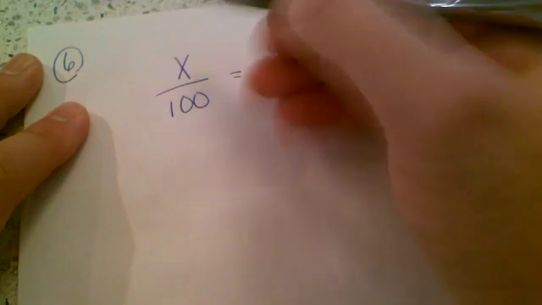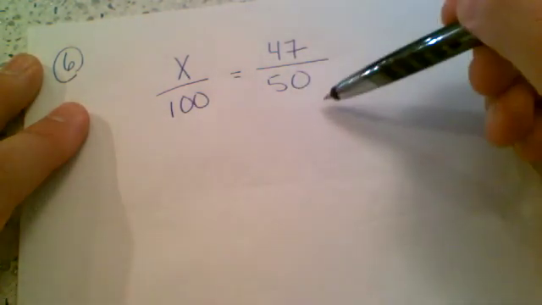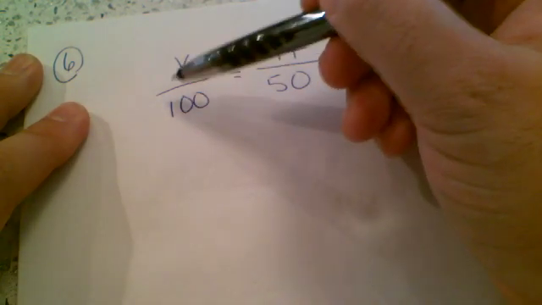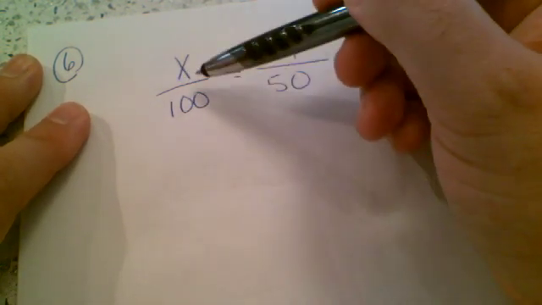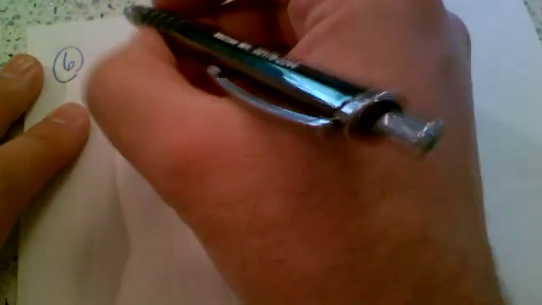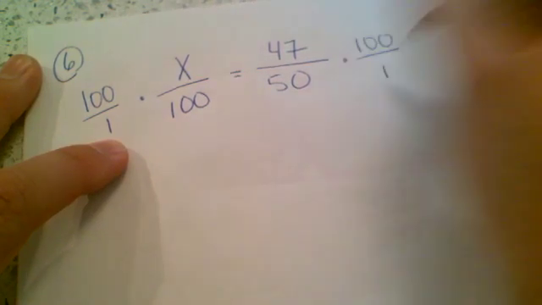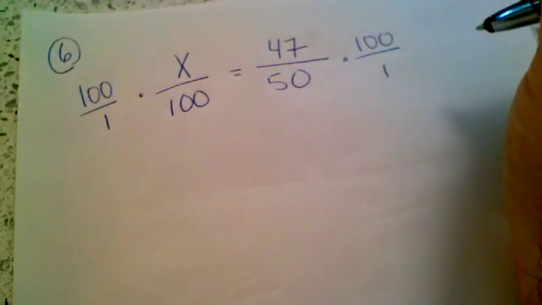So the variable, that's what we want to pay attention to, okay? Sometimes the variable is here, sometimes it's over on the left, but what's important is what's happening to the variable. So the variable is being divided by 100. And so we multiply by 100 on both sides.